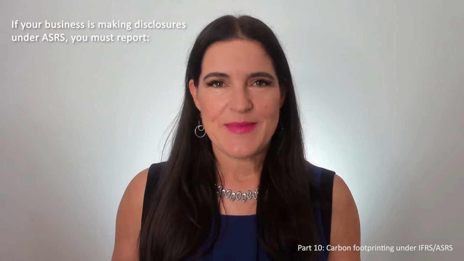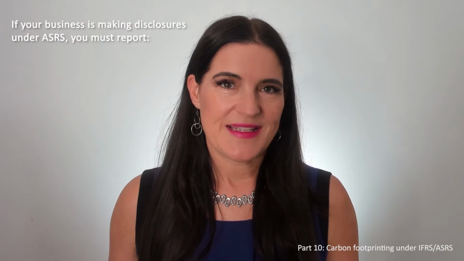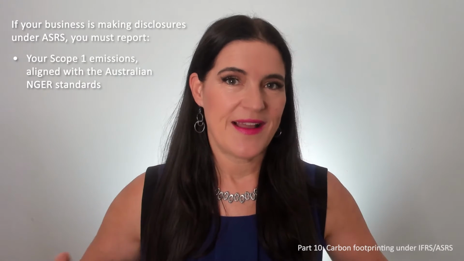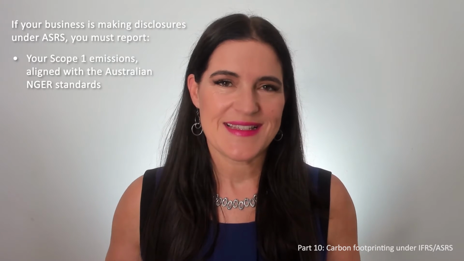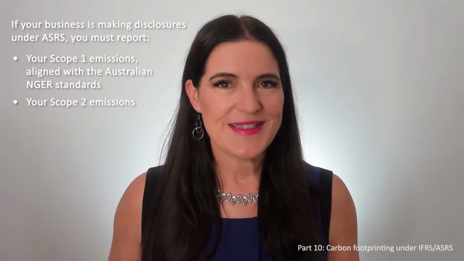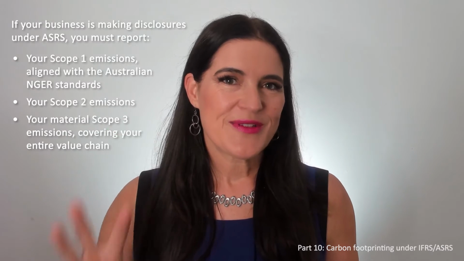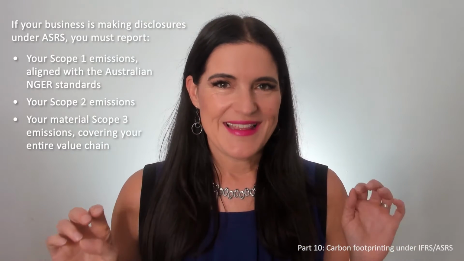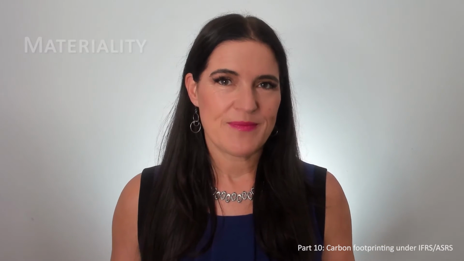If your business is making disclosures under ASRS, you must report your Scope 1 emissions aligned with the Australian ENGA standards, your Scope 2 emissions, and your material Scope 3 emissions covering your entire value chain. There's a couple of specific requirements that are worthwhile discussing. Firstly, you may wonder what exactly constitutes material Scope 3 emissions.